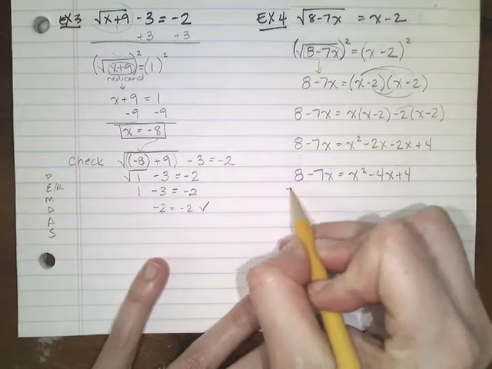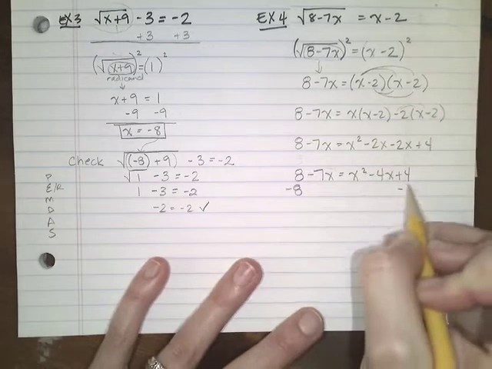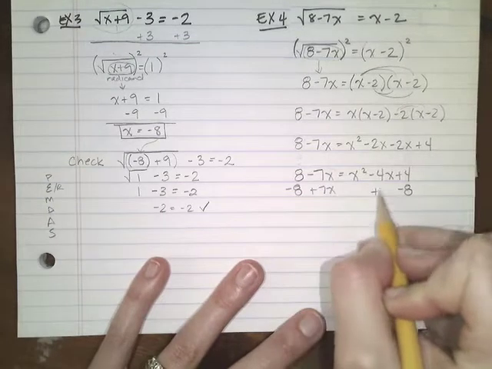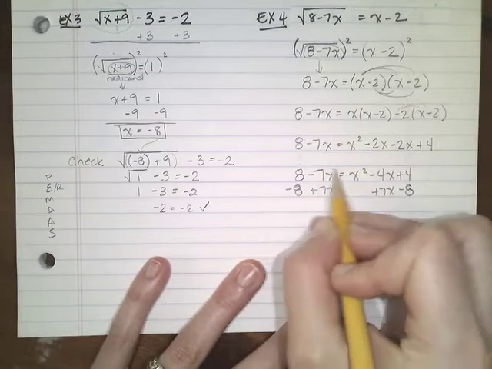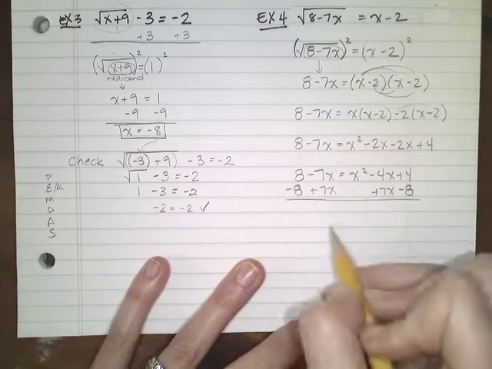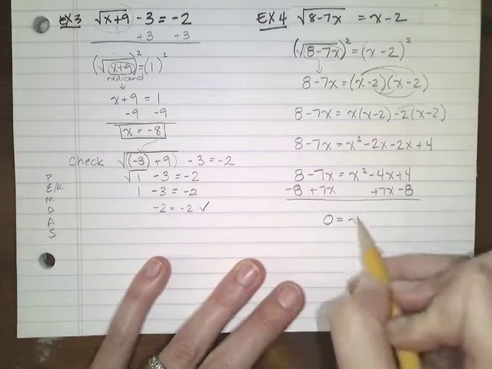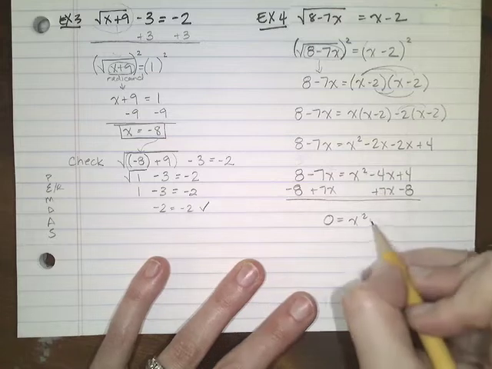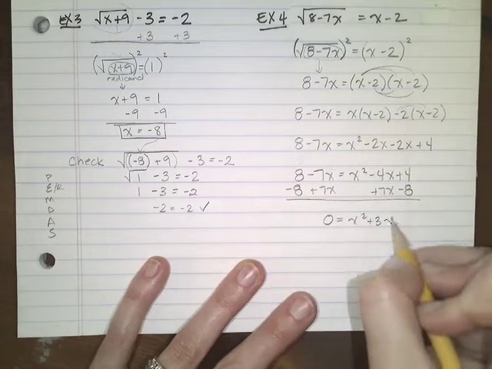So what I want to do is I want to subtract 8, and I'm going to add 7x to both sides. That will give me 0 on the left-hand side. So I get 0 equals x squared, 4x plus 7x is what, positive 3x?